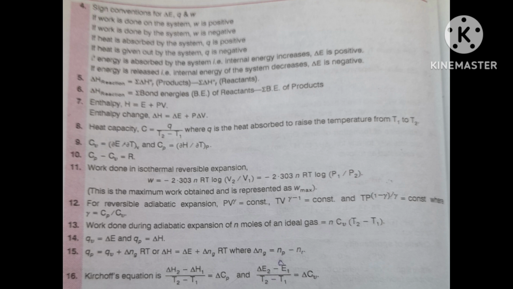Here H will change, E will change, and V will change, so the terms which change, you write a delta. Then delta H is equal to delta E plus P into delta V, because in the case of enthalpy, P will be constant.